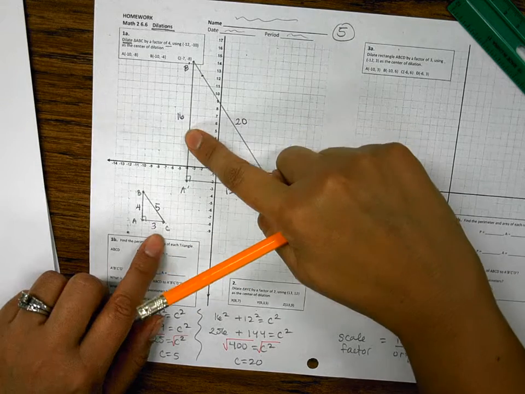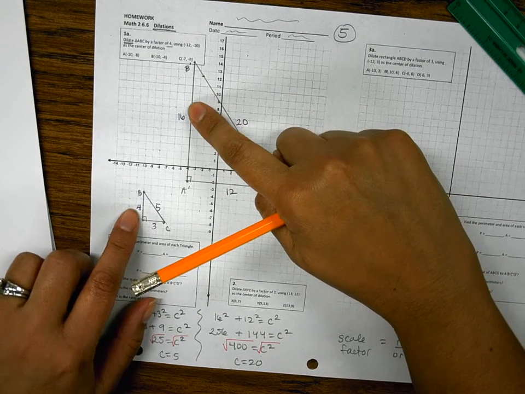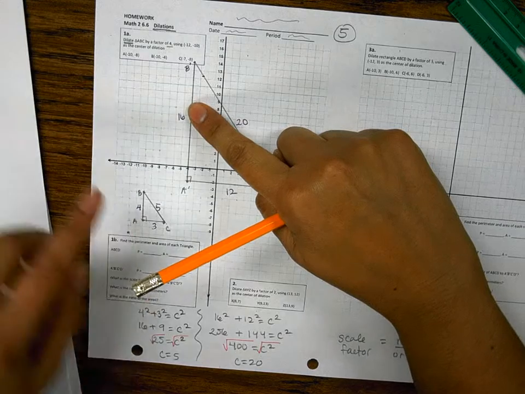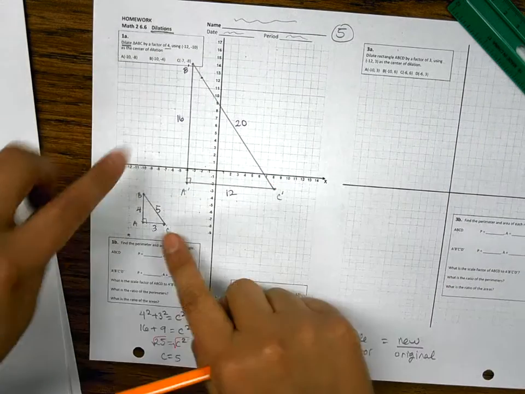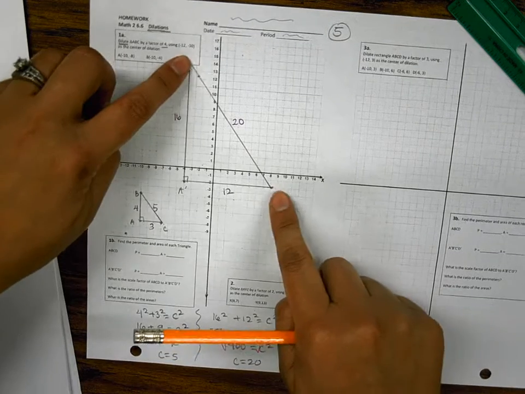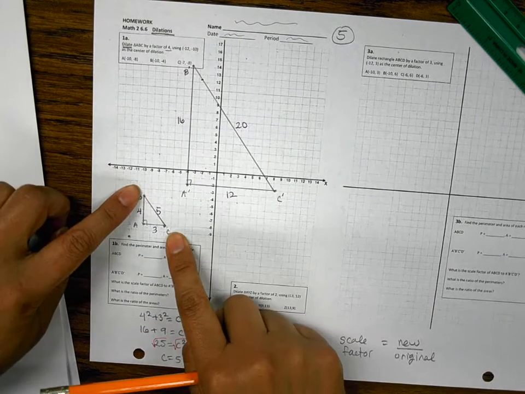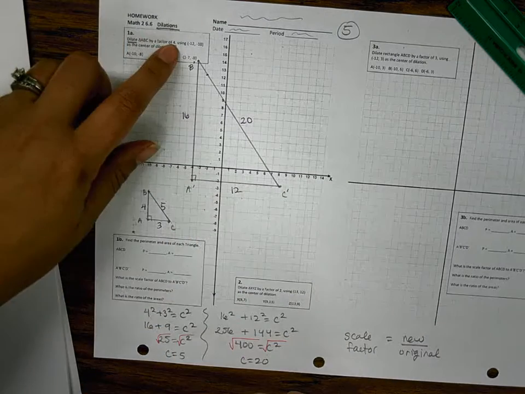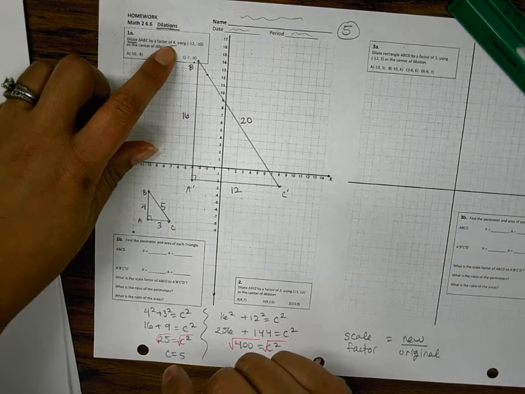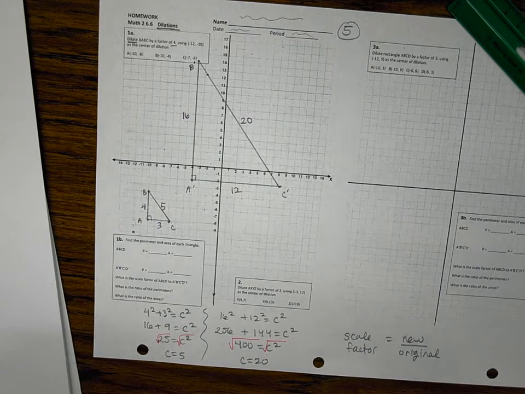Let's check this one. Height is 16. Original height was 4. New over original, 16 divided by 4 is 4. Look at your hypotenuse. New hypotenuse is 20. Original is 5. 20 divided by 5, lo and behold, it is 4. Scale factor of 4.